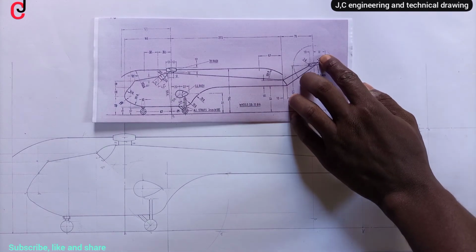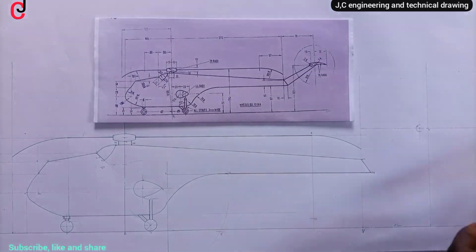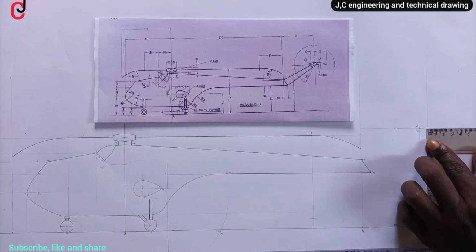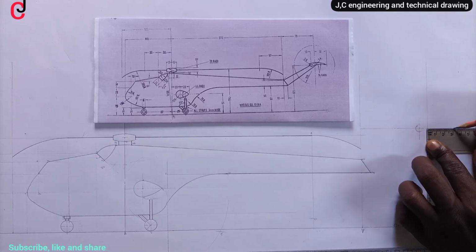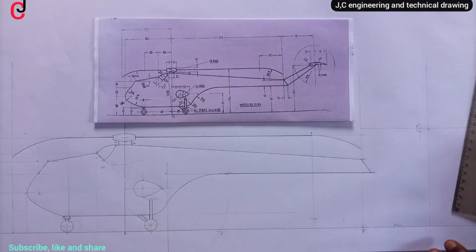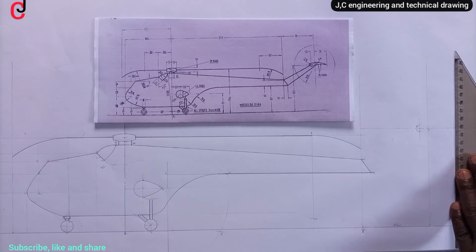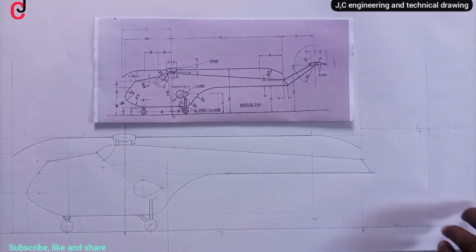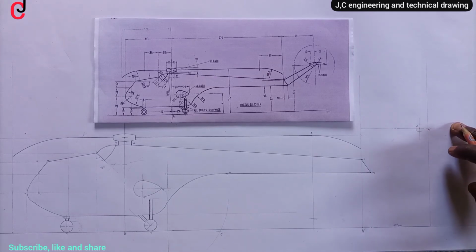We should measure 32 millimeter. So pick 32 millimeter, indicate with the point. Now then we'll mark the point which you project, just a small mark, which is 32 millimeter.